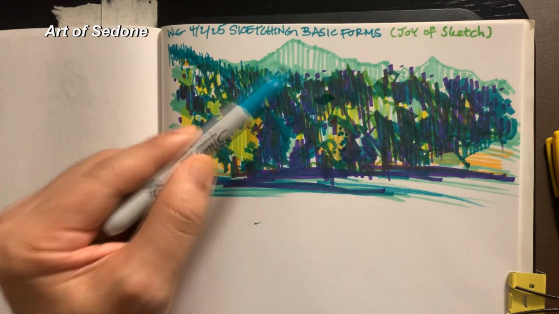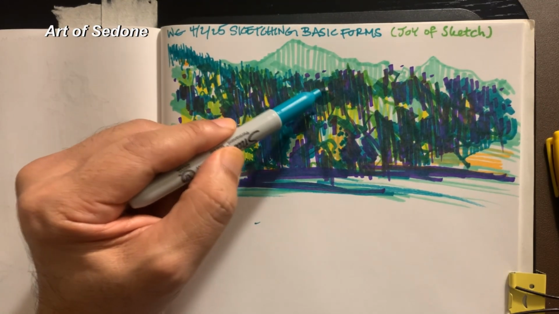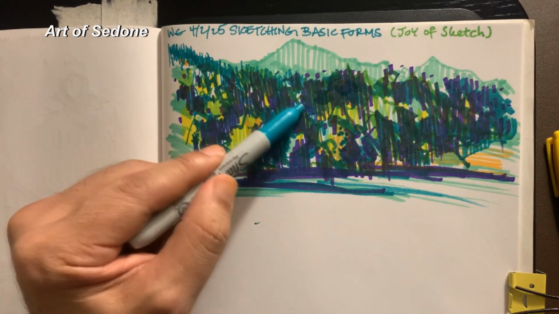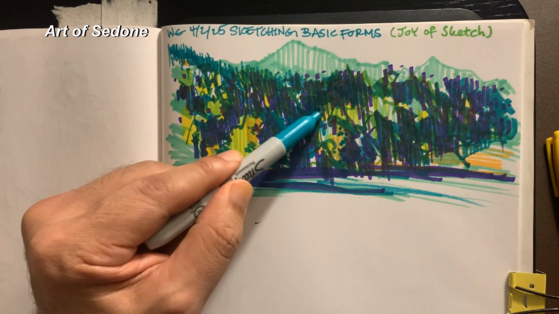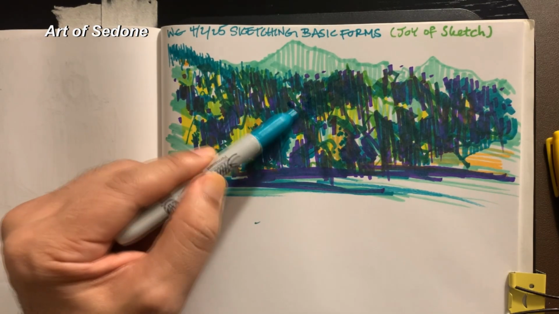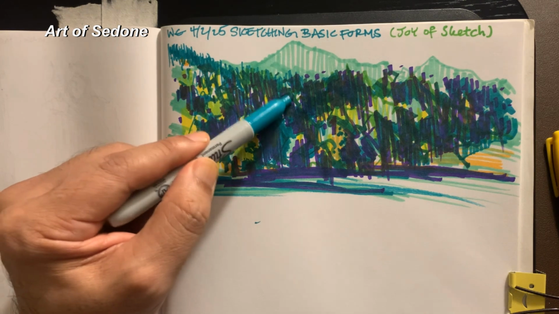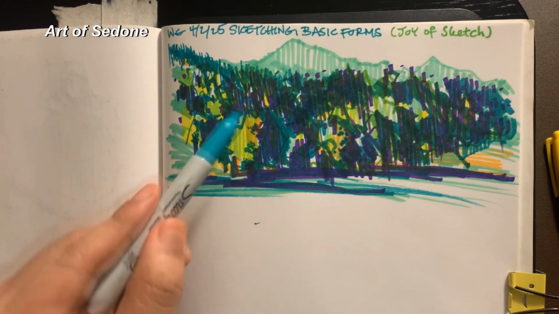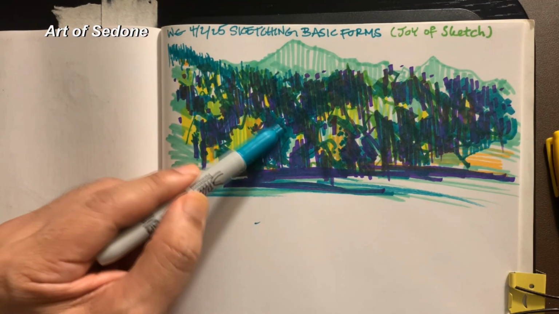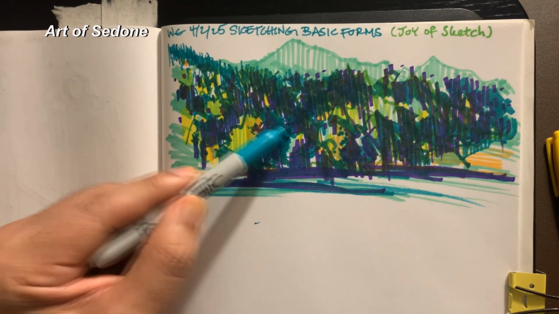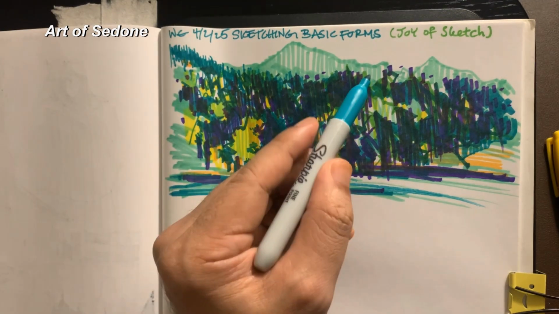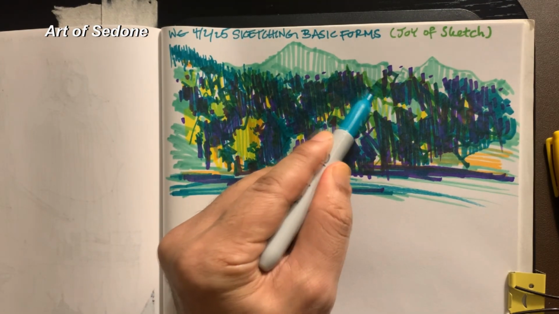So for example, the shadows are more green than purple, but the purple does help. Makes it look more interesting and also darker. But I'm just gonna use the reference photo and also what I sketched to merge the dark shapes and make them look a little bit more like trees.